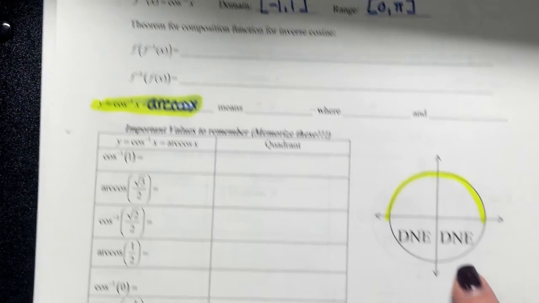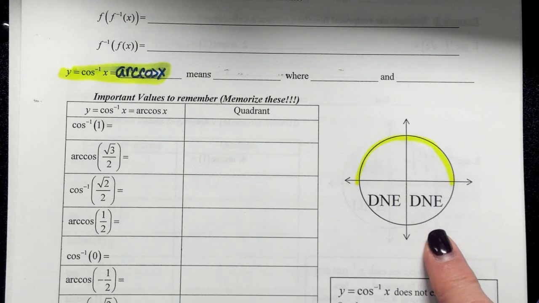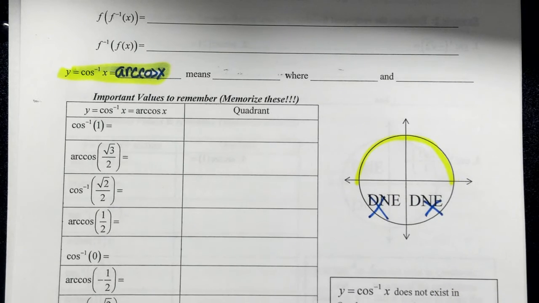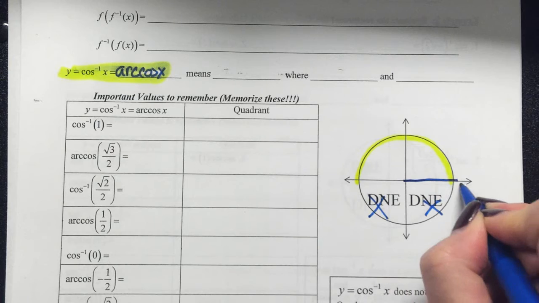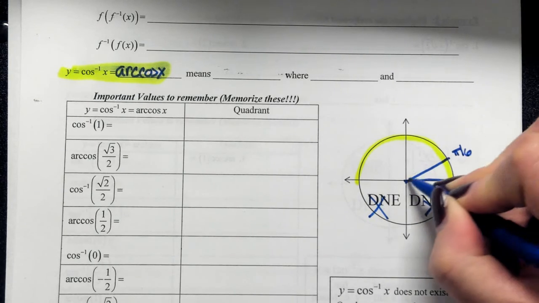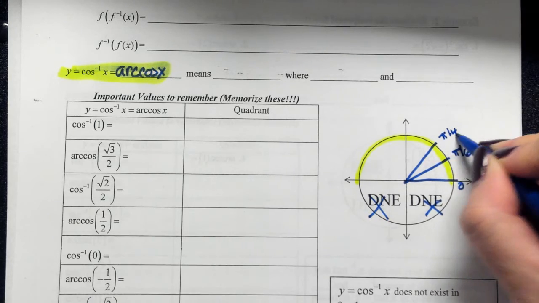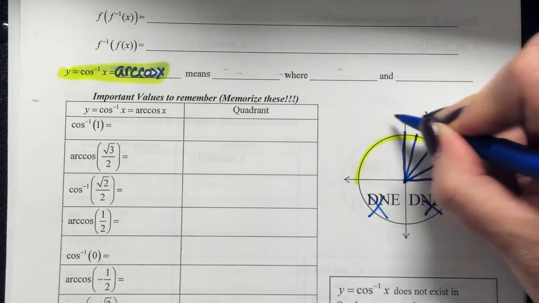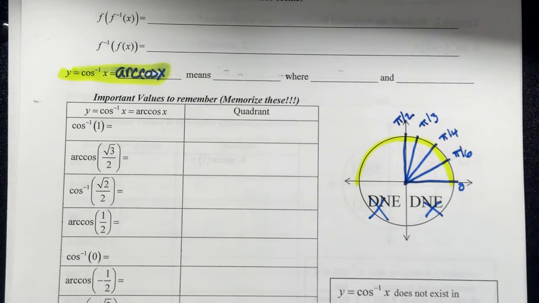So unfortunately, we're in different locations than the inverse sine. Quadrants 3 and 4 are dead to you for inverse cosine. So for inverse cosine, we're only looking at 0, pi over 6, pi over 4, pi over 3, pi over 2. So you're looking in quadrant 1 just like for the inverse sine.